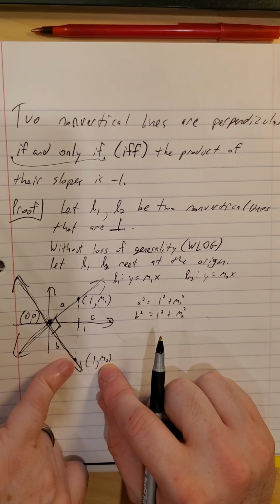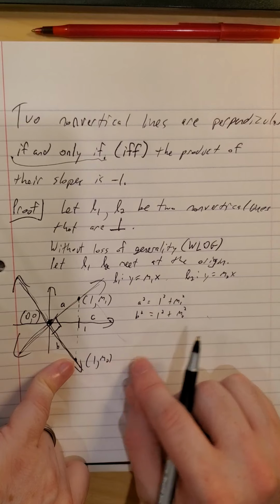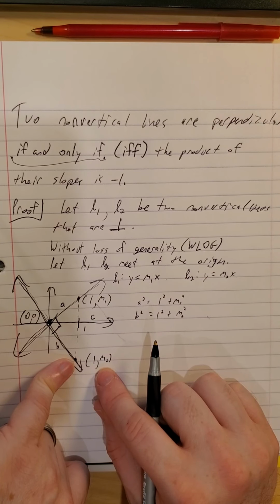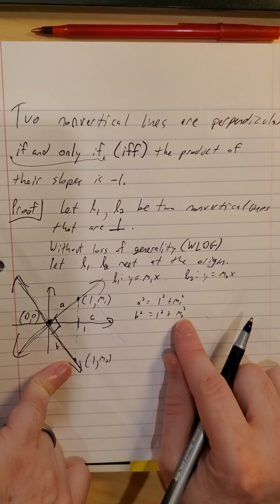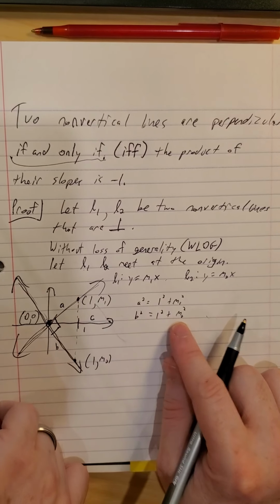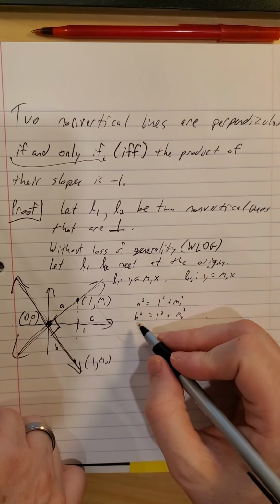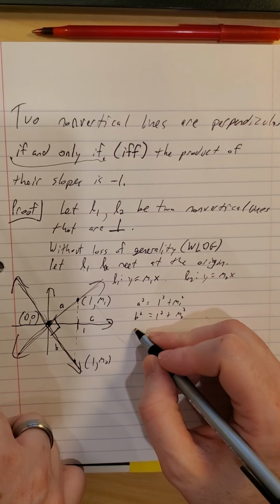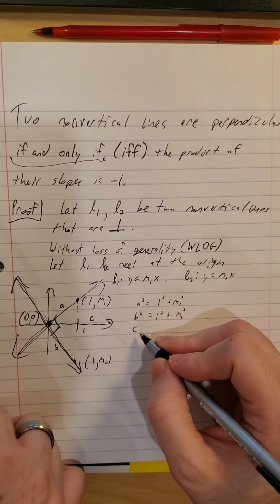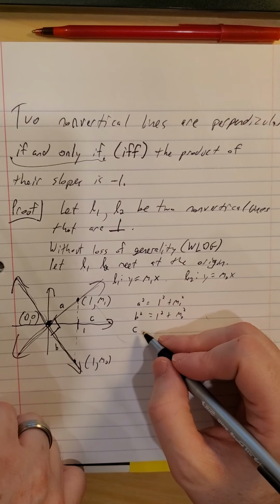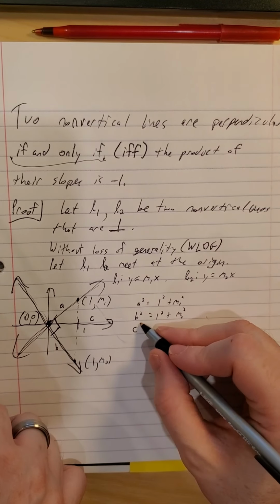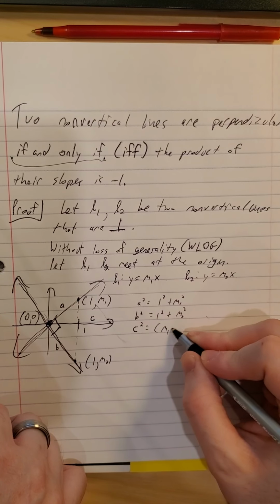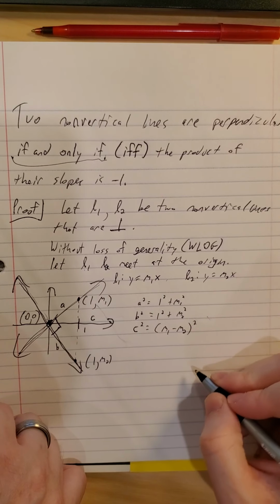Now, even though m2 here would be a negative value, at least the way that I've drawn it, negative times a negative still kicks us over to a positive. So we can just leave it in that format. And finally, our friend C here is just m1 minus m2. So C squared is m1 minus m2 squared.